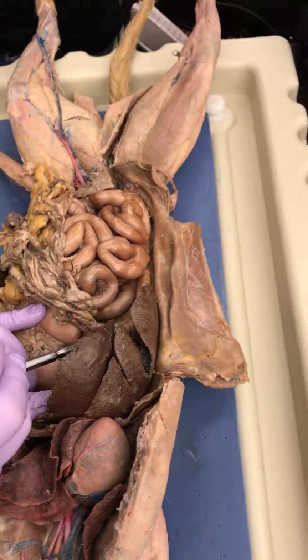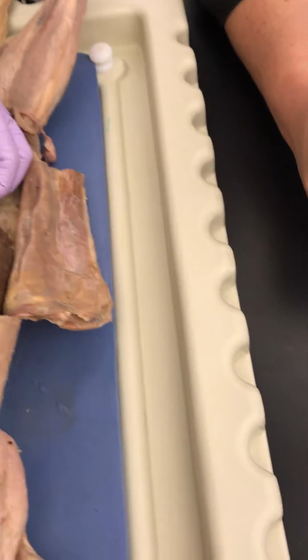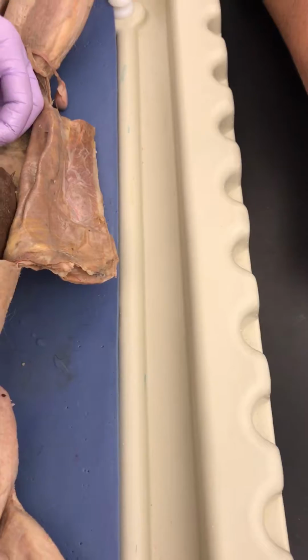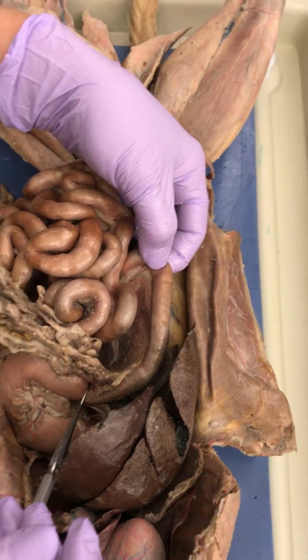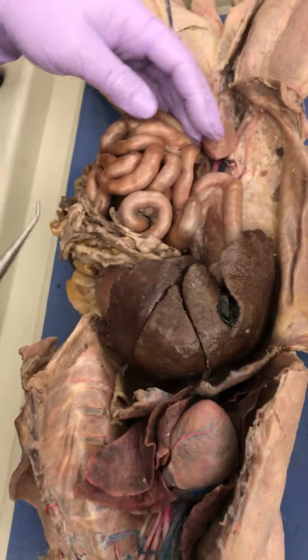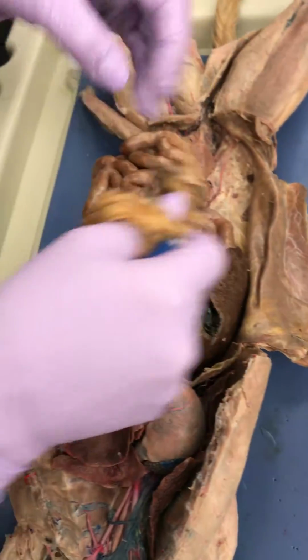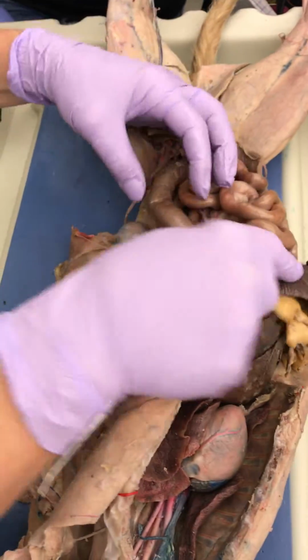I thought the duodenum was... Well, the duodenum starts right here. Okay, yeah, that's what I was saying. Duodenum. Yeah, so it starts right there, ends about right there. Okay? And then what's this right here? Pancreas. That's good. Okay, so what's this? Spleen.